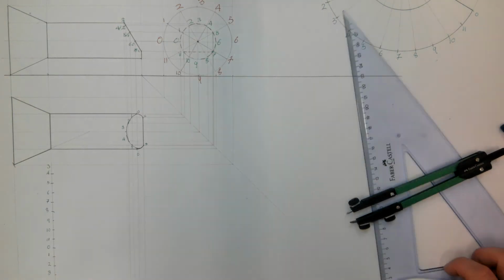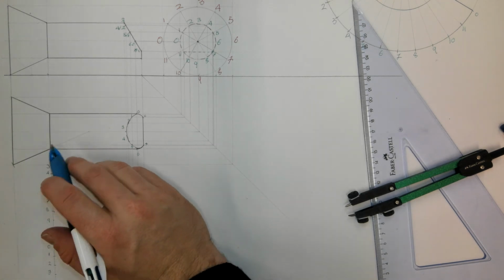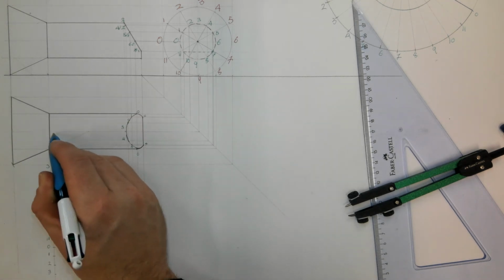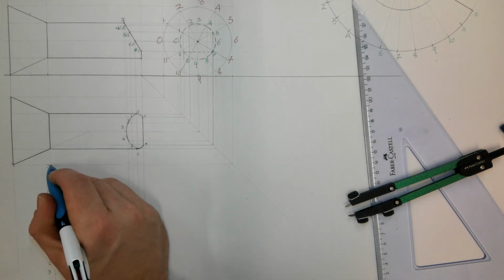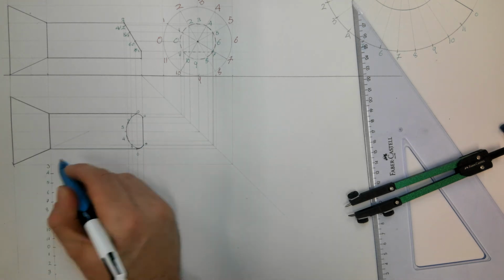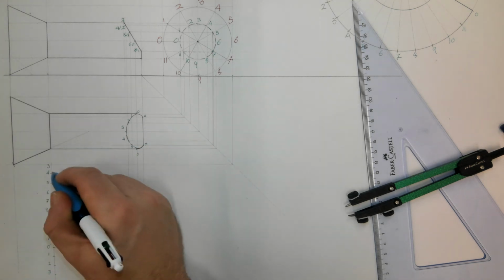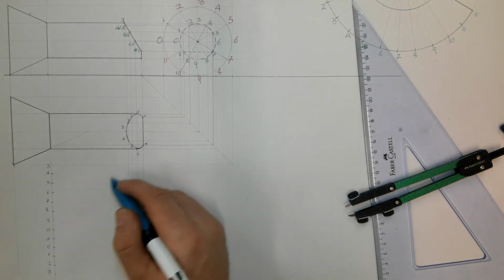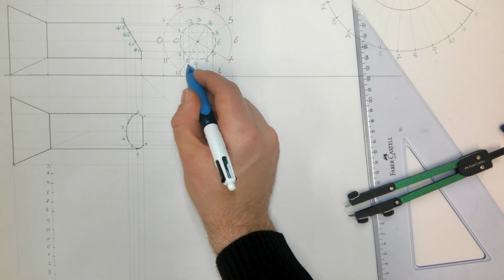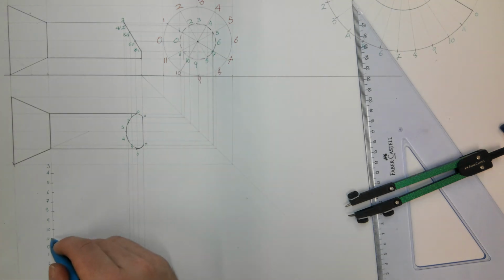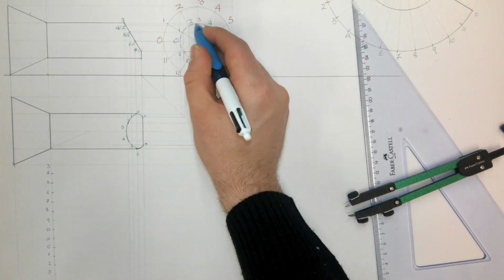I've labeled the points now, but notice the way I've done it. 3 is the one that starts. The shortest length will start at the end. So it goes 3, 4, 5, 6, 7, 8, 9, 10, 11. So 11, then 0, 1, 2, 3.